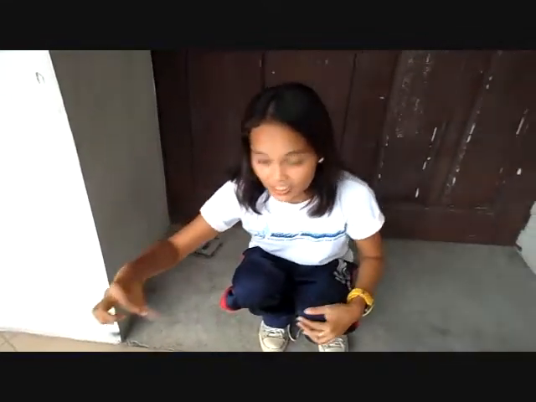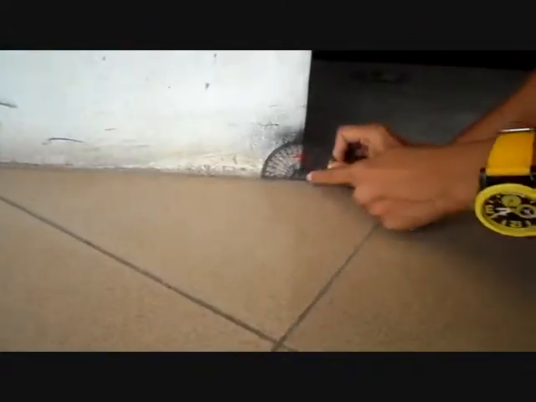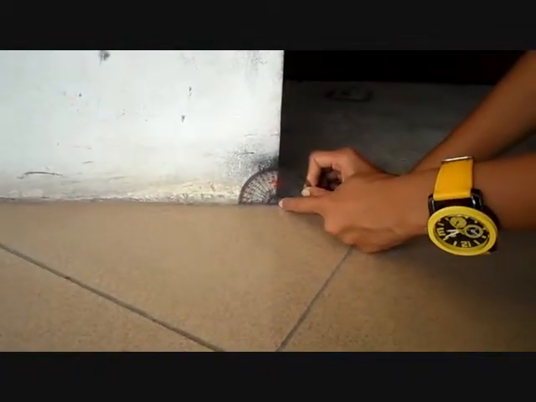So to prove that these two planes are perpendicular to the floor, we are to measure their angle. So we have to use this protractor to measure their angle. So for this plane, we are to measure this angle here. So we can see that it is a 90-degree angle towards the floor. So therefore, this plane is perpendicular to our floor.